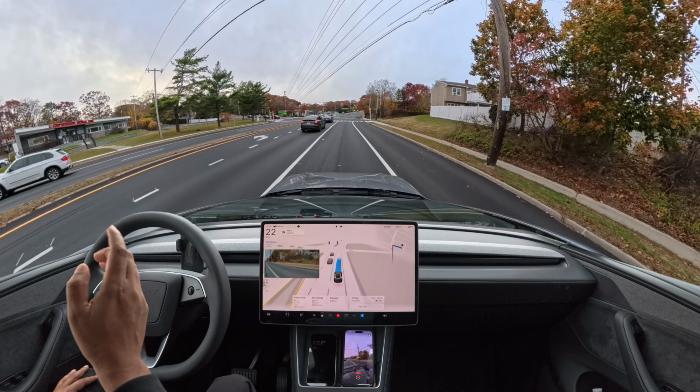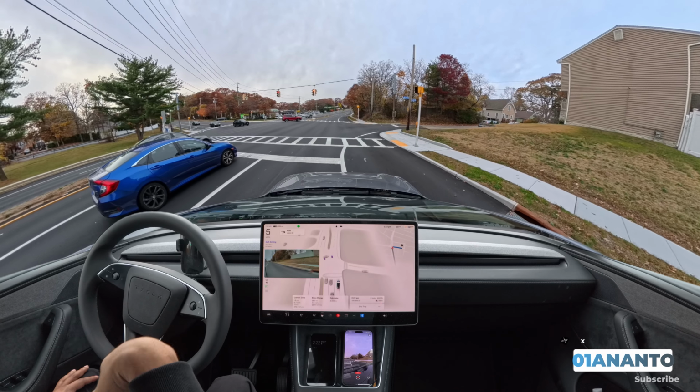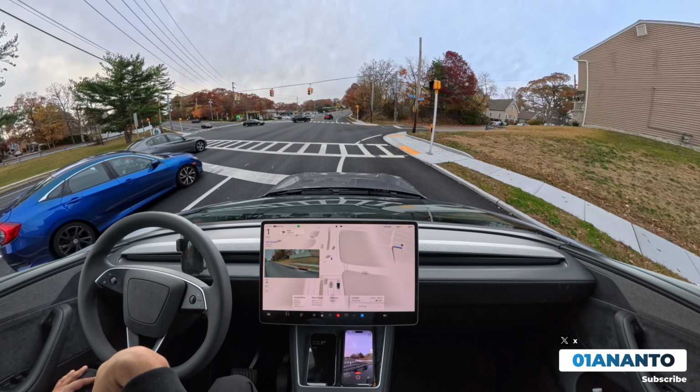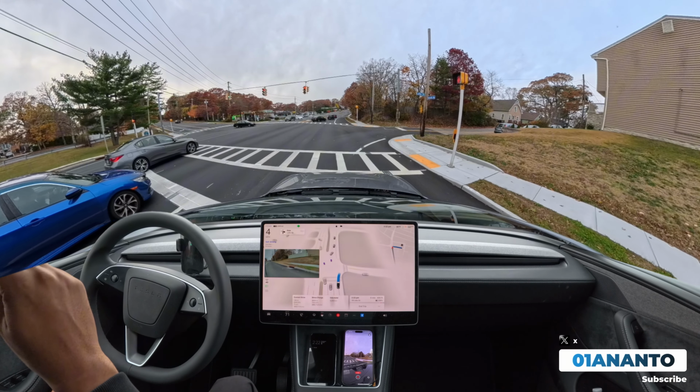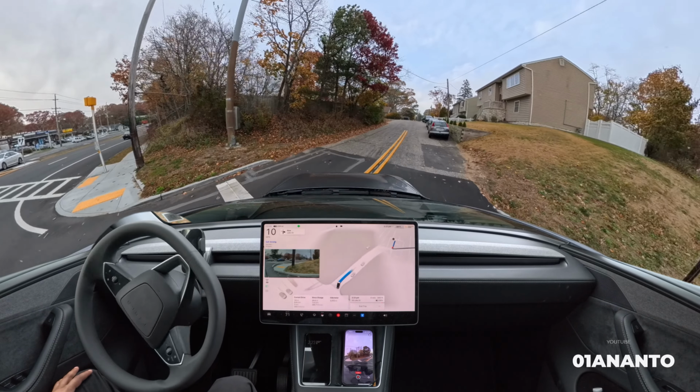So we're gonna make a right turn on this red light. You will see there are vehicles on our left side, so FSD will wait for them, and then it will make a right turn. You see, like, there is no confusion. It makes that right turn very nicely and smoothly without any problems.